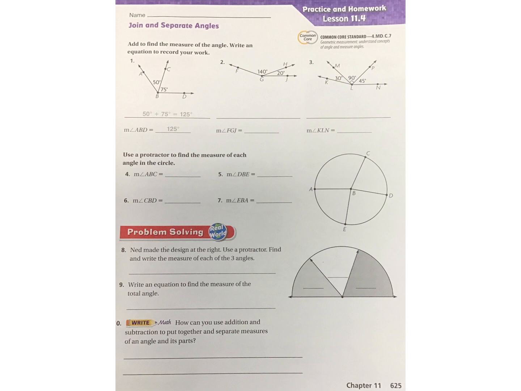So if we look in example 1, we have the measures of angle ABC to be 50 degrees and CBD to be 75. And we're looking for the total angle. So all we have to do is just add those two parts. So 50 plus 75 is 125 degrees.